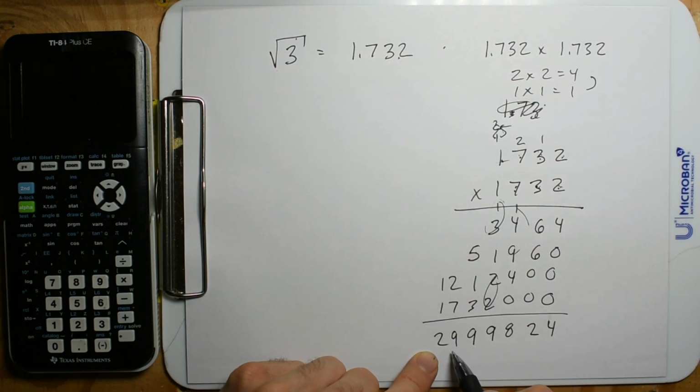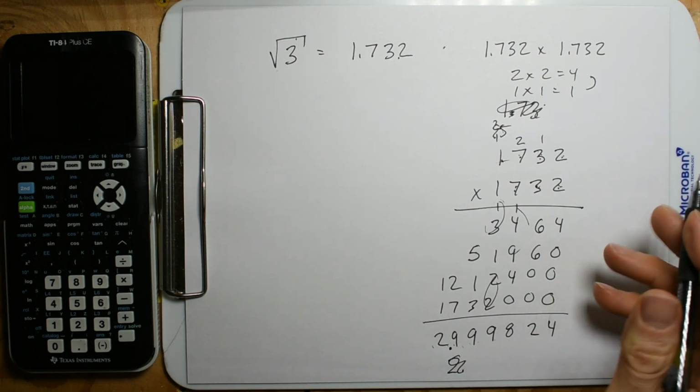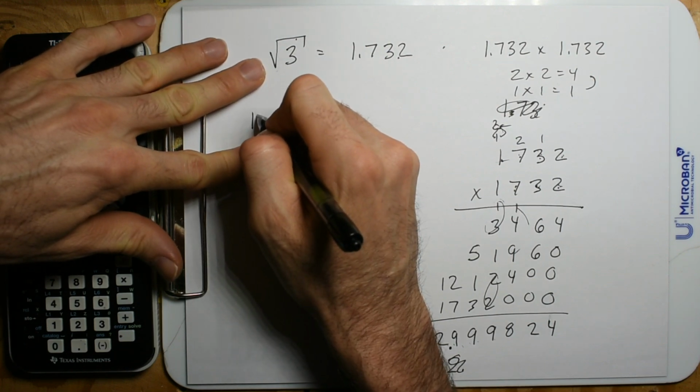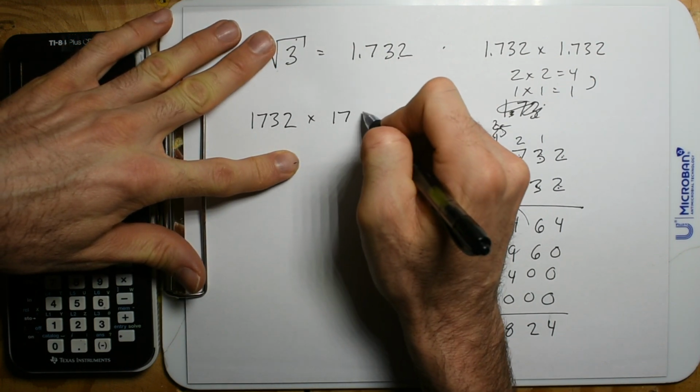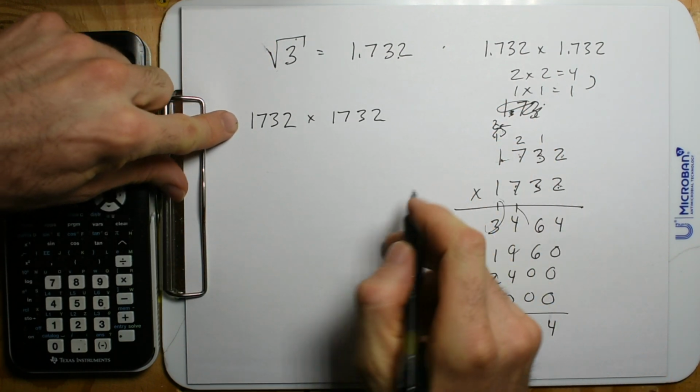Hey, this is going to be really close. So this is 2. I don't have to write it again. Just put a decimal right there. This is 2.99824. Alright, so now let's do the FOIL method. 1732 multiplied by 1732. And we'll try to do it fast.